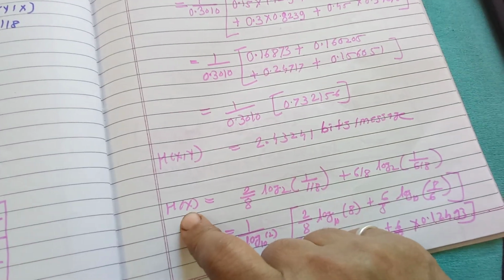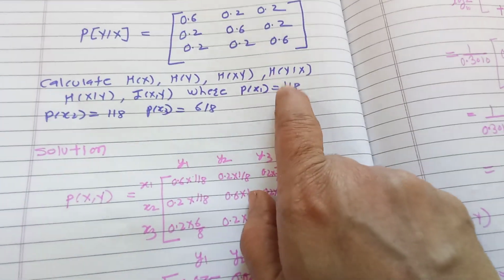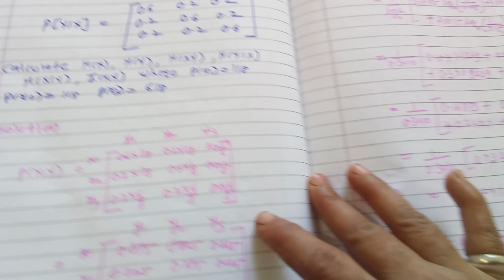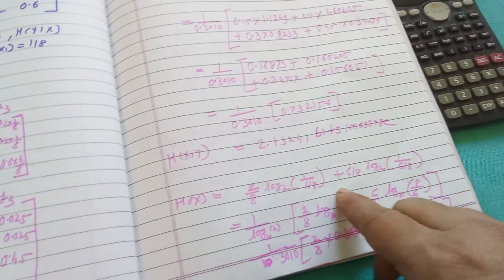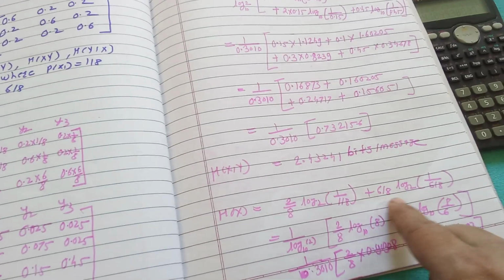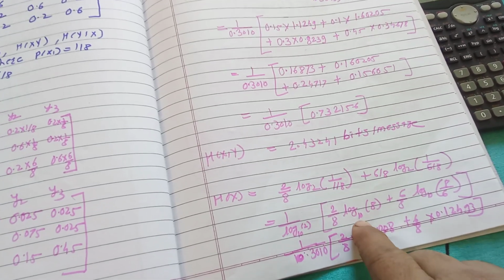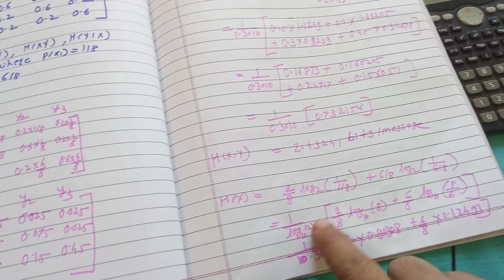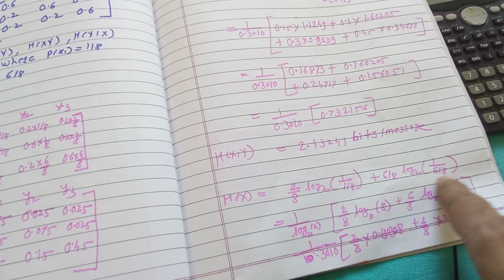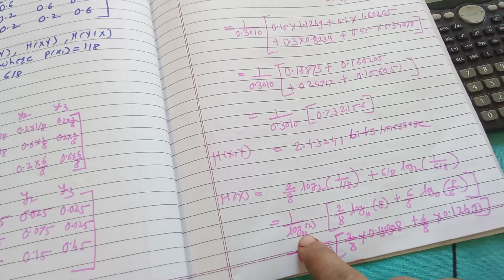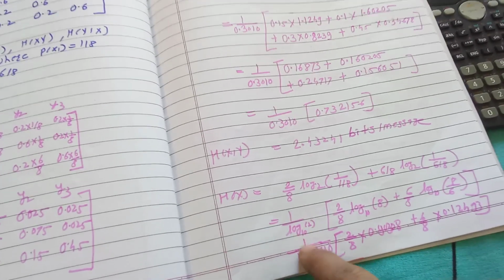Now Hx, how many probabilities? 1, 2, 3 probabilities. In that, 1 by 2, 1 by 8 and 1 by 8 are coming 2 times. So 2 by 8 log 2 of 1 by 8 plus 6 by 8 log 2 of 1 by 6 by 8. Again same, convert it to the base log 10. For that you have to divide every term by log of 2, that is log base 10 of 2. That's why I have taken it common.